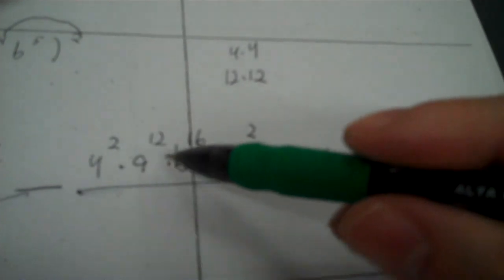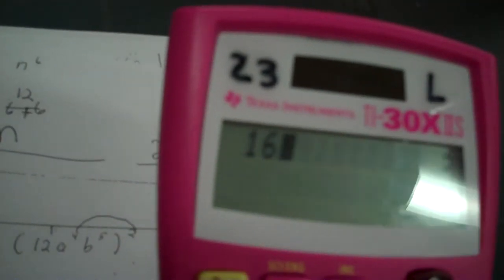So 4 to the second, that means 4 times 4. That would be 16. I can't simplify A to the 12th. I can't simplify B to the 16th. 12 to the second I can simplify. That would be 12 times 12. And that's 144. And then you have your two variables you put at the end. 16 times 144. 2,304. Okay.